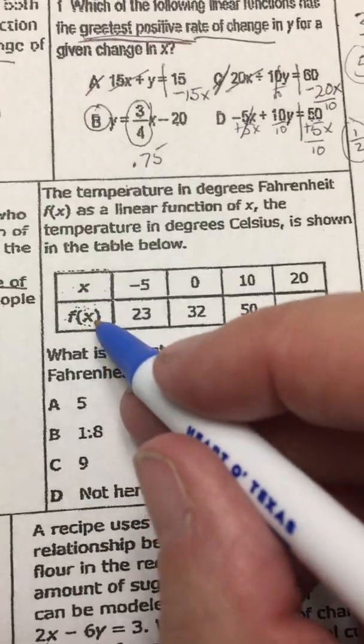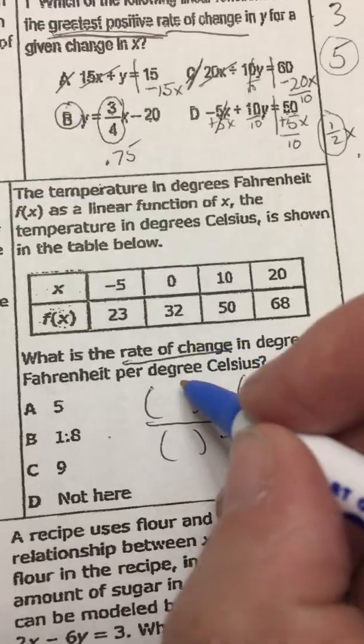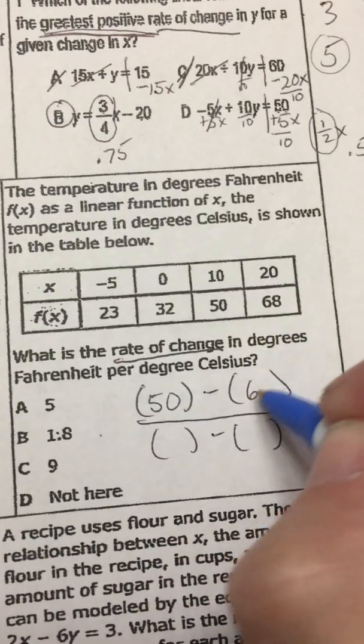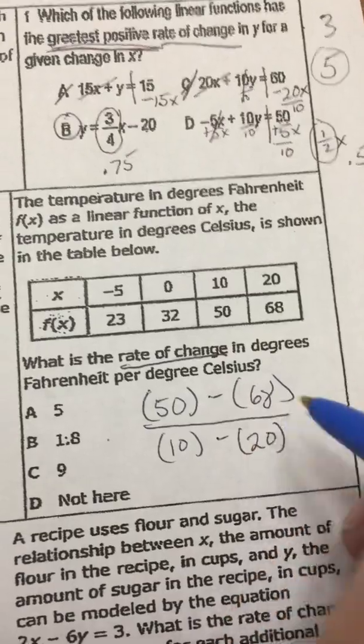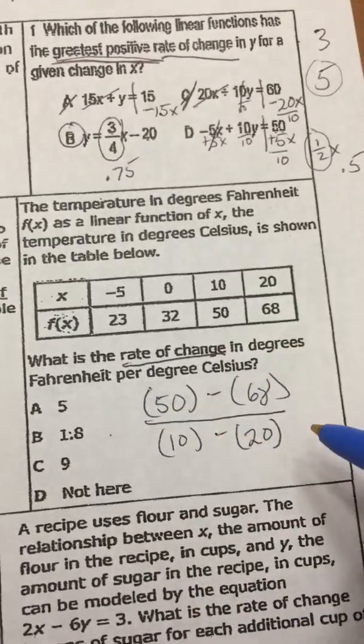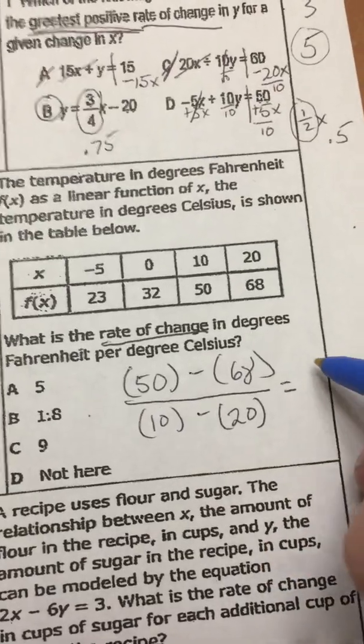So remember, the y's are going to go on top, even though the y's are on the bottom on the table. This is 50 and 68. So 50 and 68 go there. And then my x numbers, 10 and 20, go down below. And just go to the add subtract screen, big control divide, type in the whole top and bottom, hit enter. And yes, this gave you a fraction of 9/5.